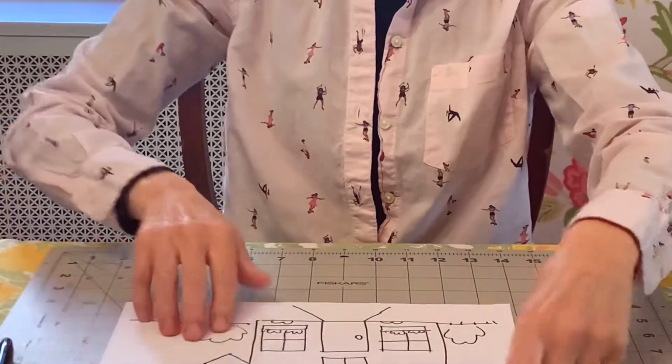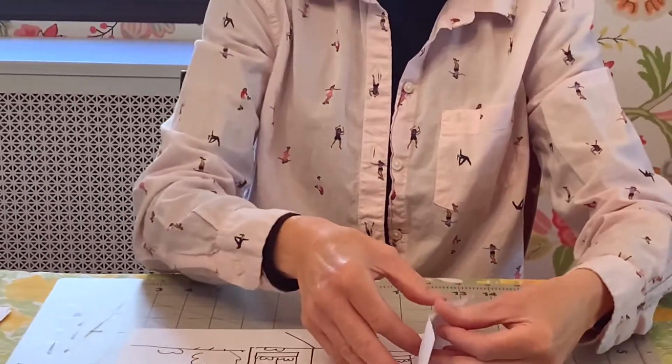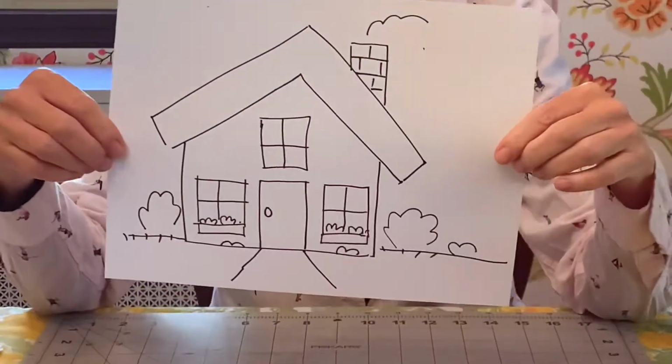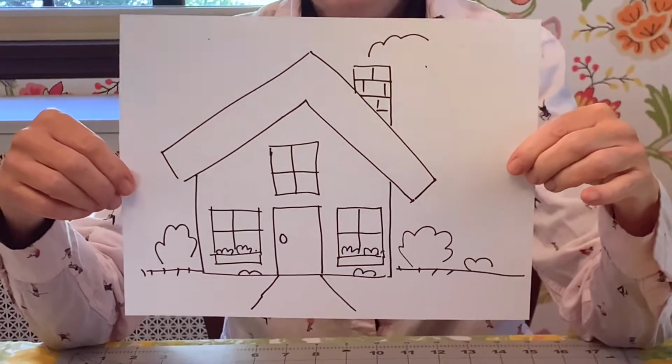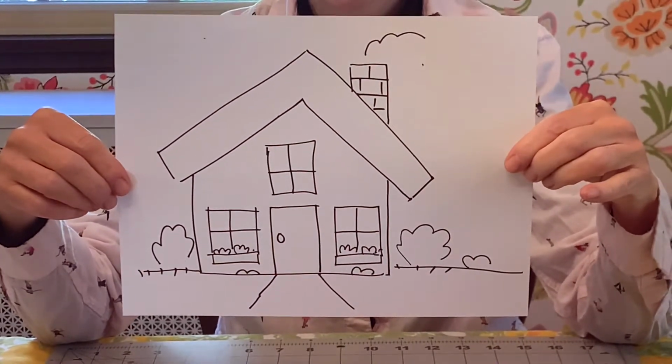Here's a house that I took out of one of my books, Goldilocks and the Three Bears. That's how the house looked in there. But we don't really have any houses like this in our neighborhood either.